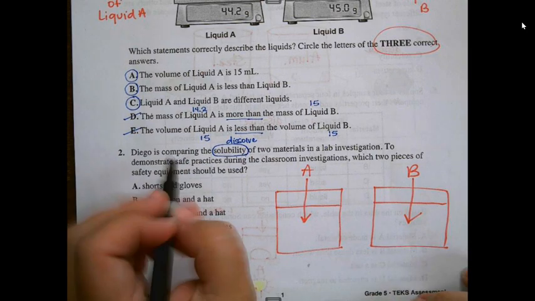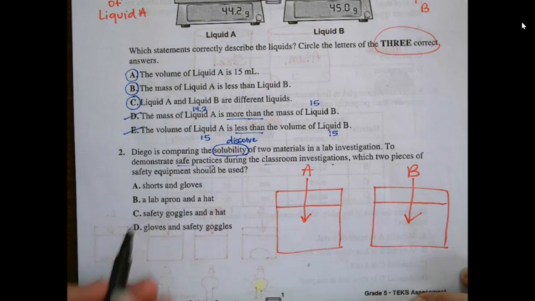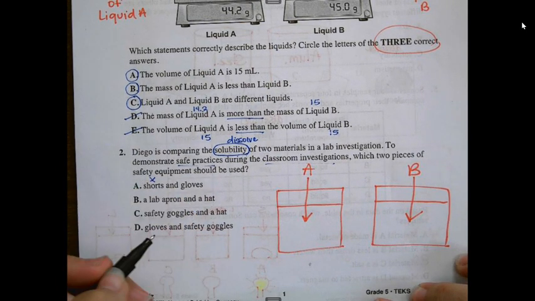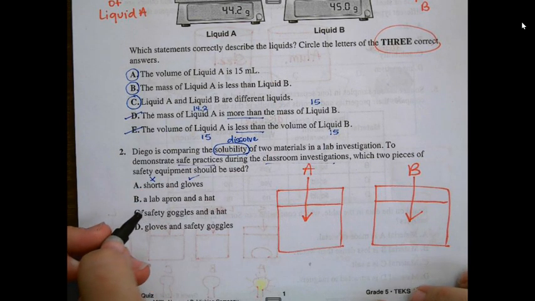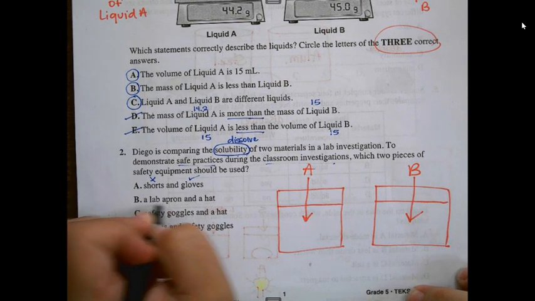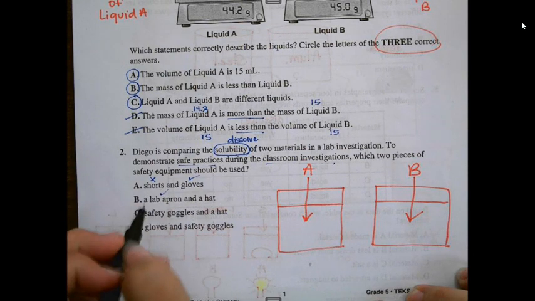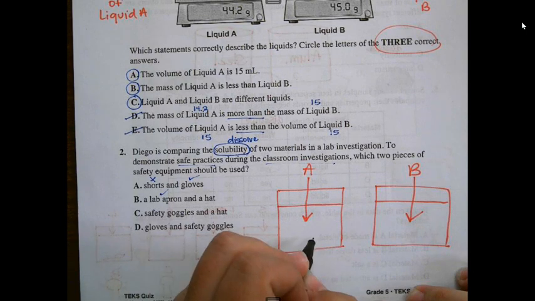So this is asking us about safe practices during the investigation. So which two things? Well, shorts, those don't really matter. Gloves, yes, we're mixing things, especially if it's something hot. We want to keep our hands safe. A lab apron, I guess, maybe if we want to protect our clothes from any spill, since we're dealing with liquids and things like that.